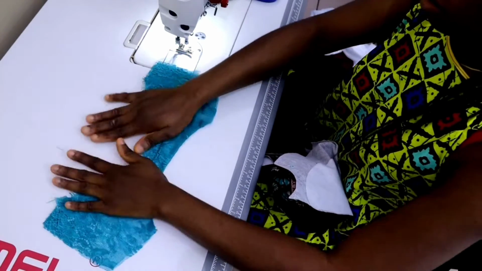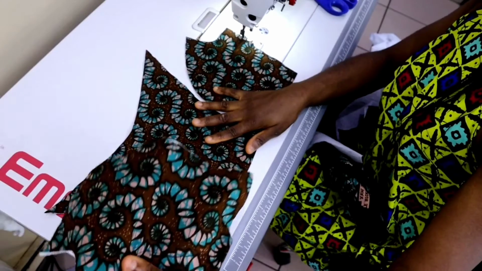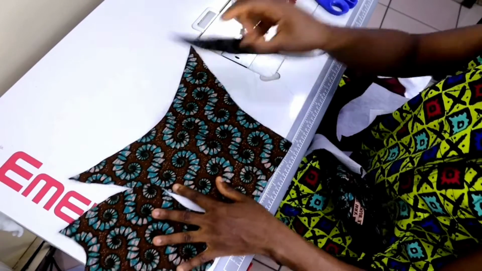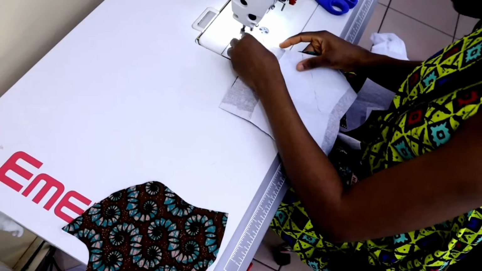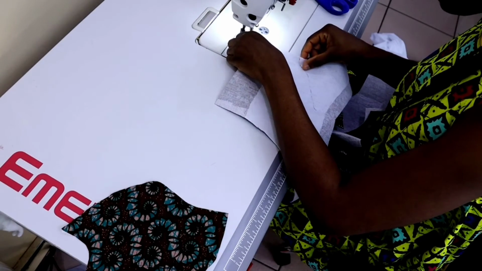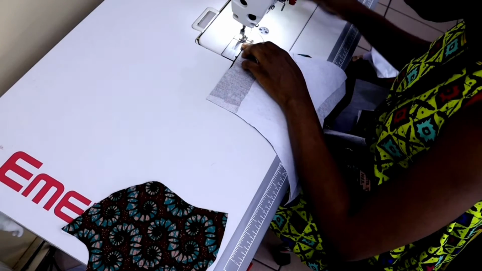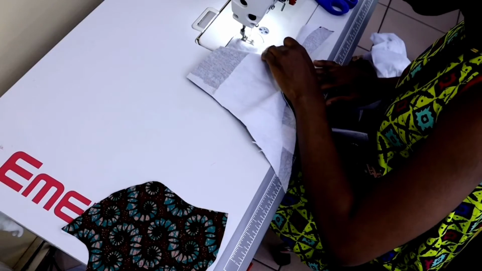The next thing I'm going to do is to join the panels of the main bodies together. So this is the main body and this is how it's looking. I've already padded the bust area. I've cut out my hairstay to pad the bust area. So I'm going to join the panels together with half-inch seam allowance. And I'll also repeat the same thing on the lining piece.